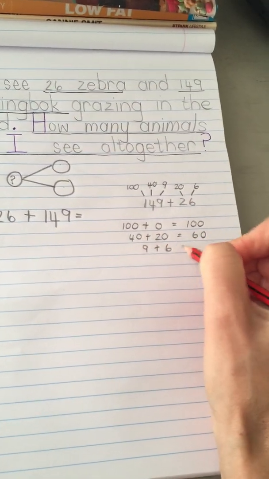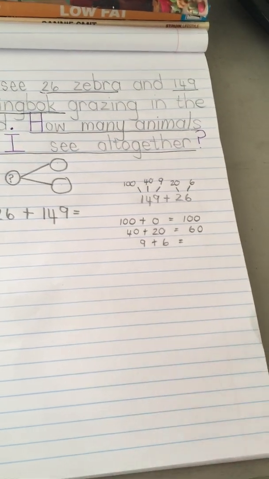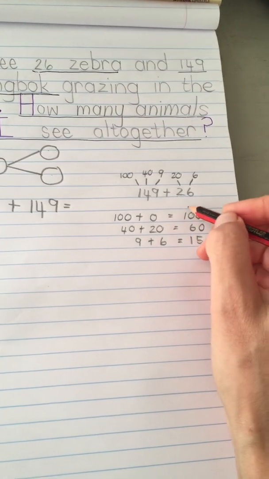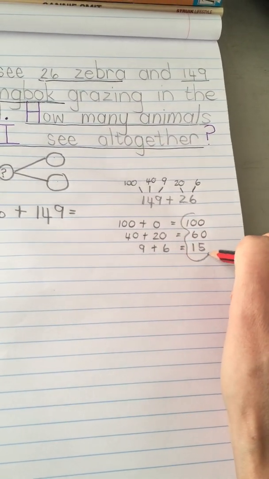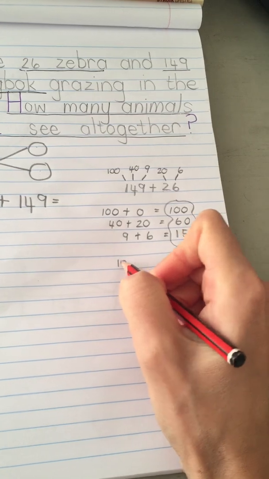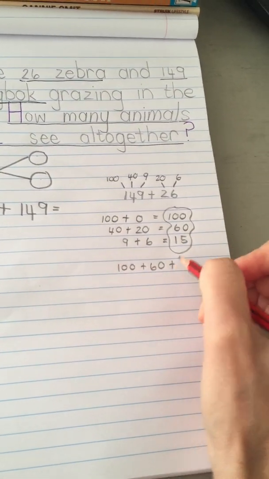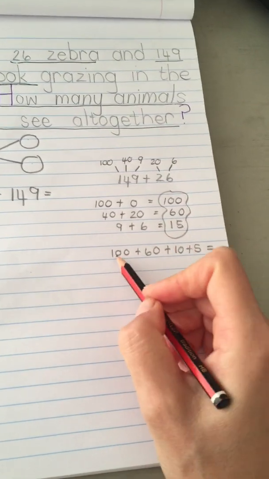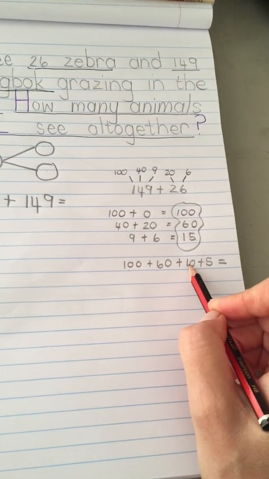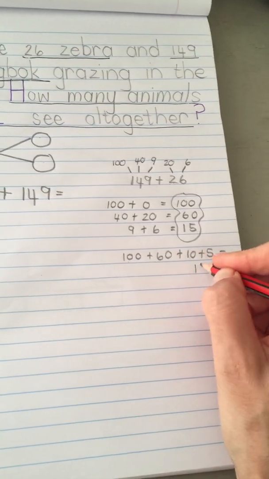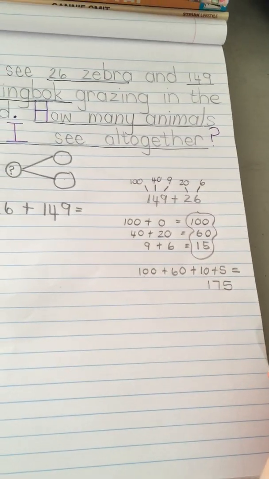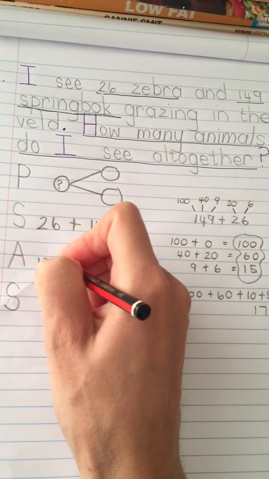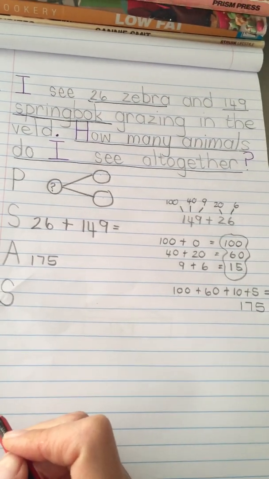9 plus 6 gives you the 15. Now remember, there's 3 things in my peanut. So then at the bottom you say 100 plus 60 plus 15 is a 10 and a 5. 160 plus 10 is 170 plus 5. 175. So how many animals do I see altogether? Now I'll put my answer, 175.